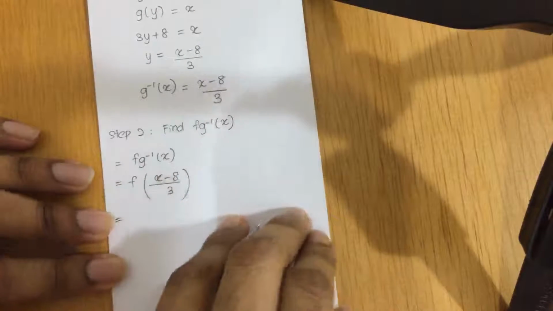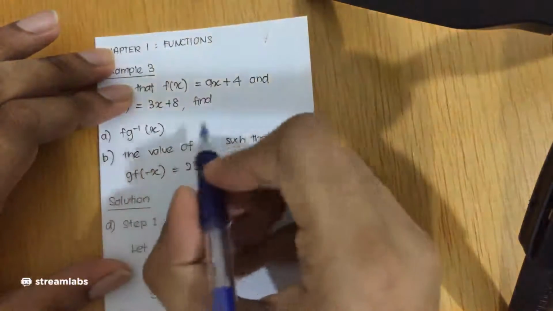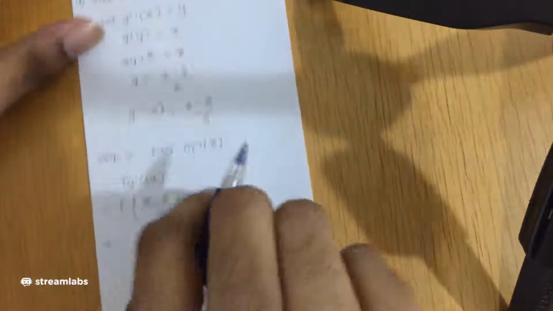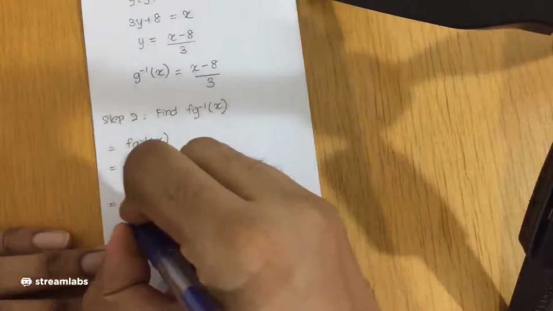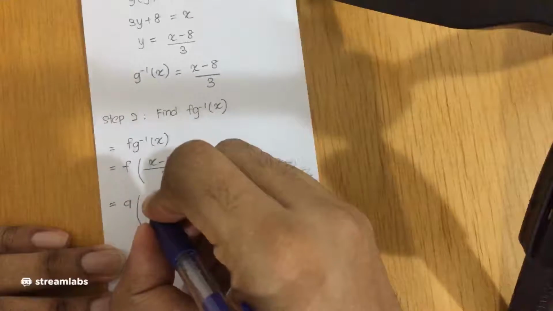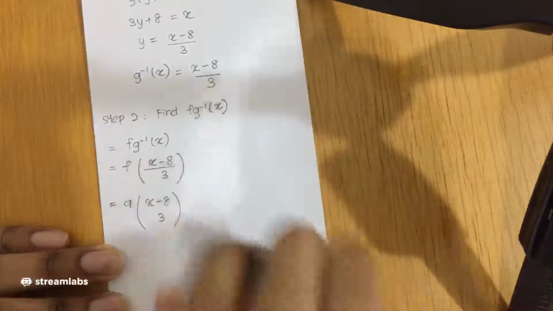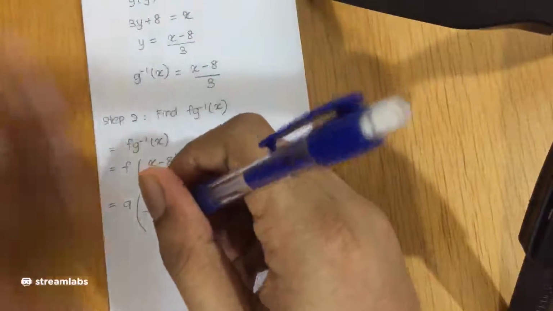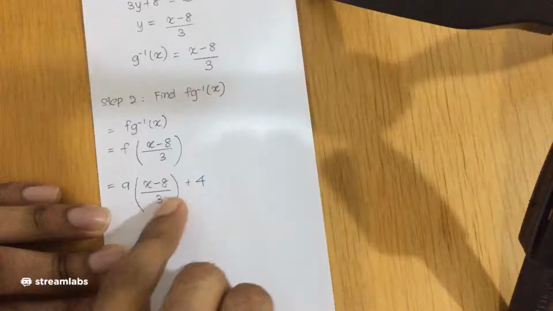Before doing this, you need to identify the function f, guys. So what is the function f? As you can see here, it is 9x plus 4. So we're going to map x minus 8 over 3 into the function f. How are you going to do it? 9 in a bracket, instead of writing x here, we write x minus 8 over 3, and then you plus 4. So 9 in a bracket, x minus 8 divided by 3, close bracket.